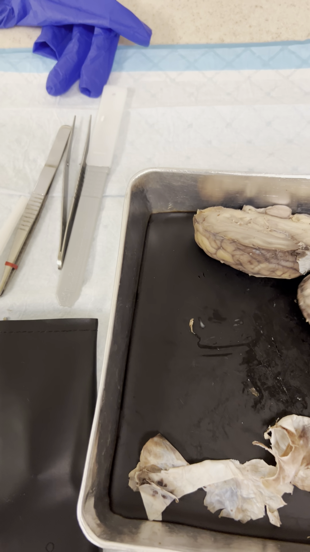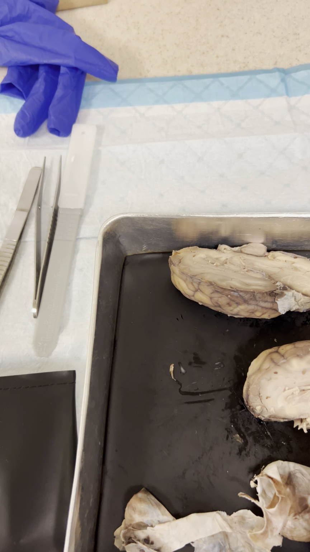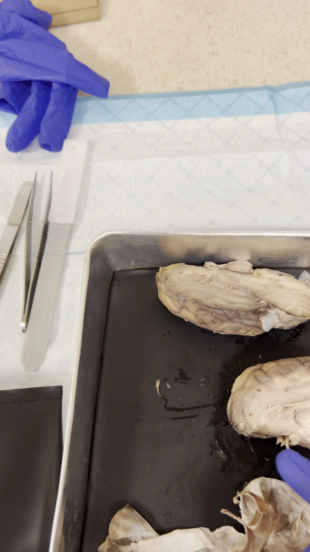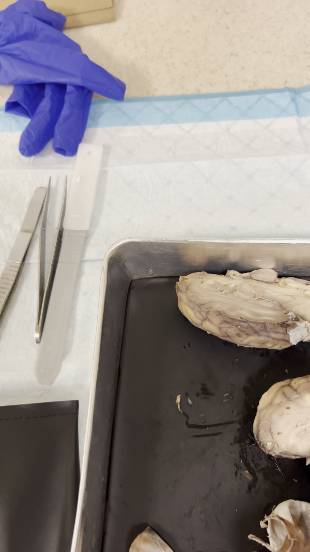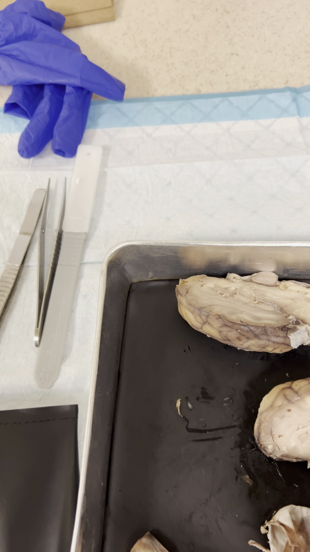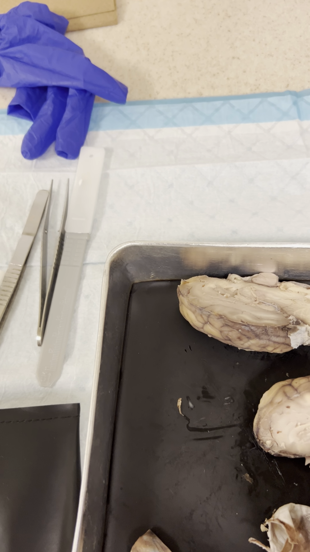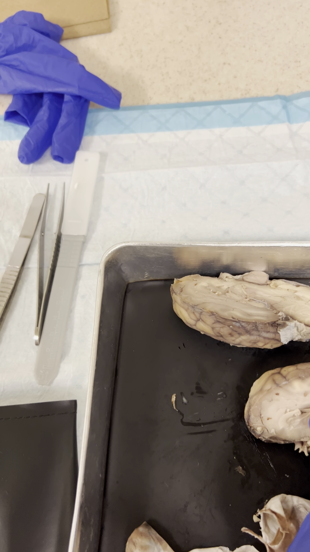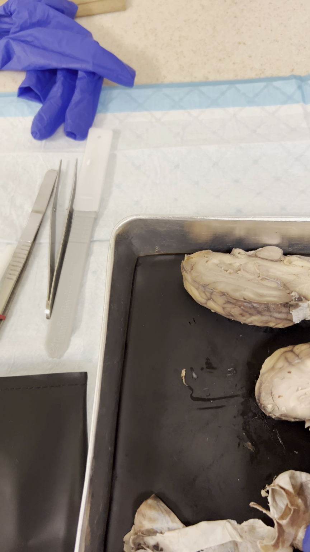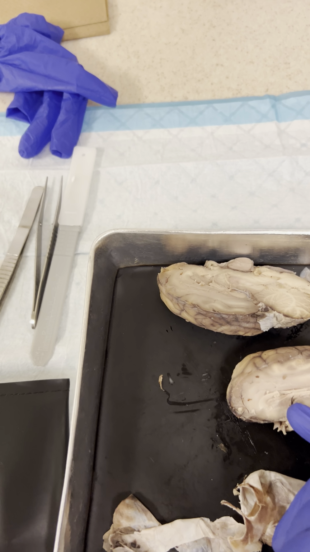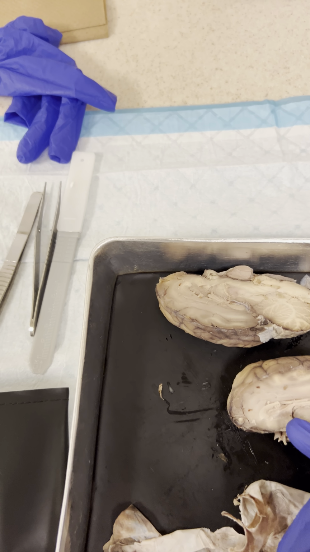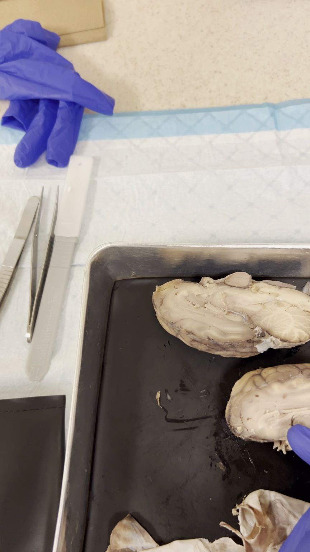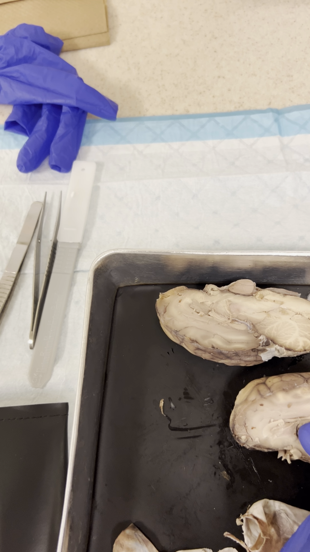We're going to move on to the inner portions of the brain, the mid-sagittal section. I'm going to start with the corpus callosum. The corpus callosum is about right here, this section. And then below the corpus callosum, you have the septum pellucidum.